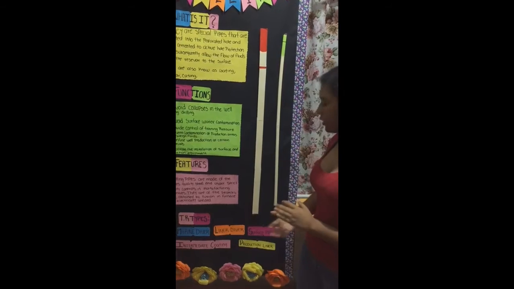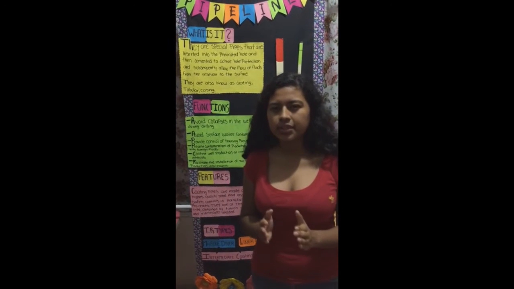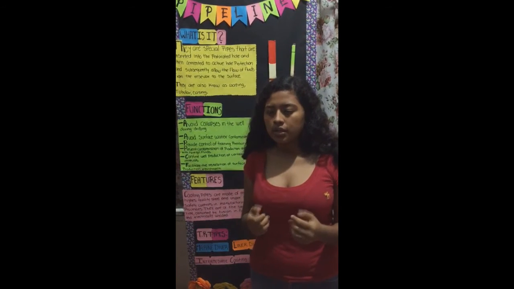And finally is production liner. It is the casing string through which the well is completed, produced, and controlled throughout its productive life, and in which many repairs can be carried out.